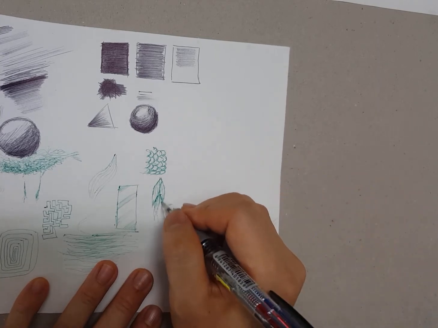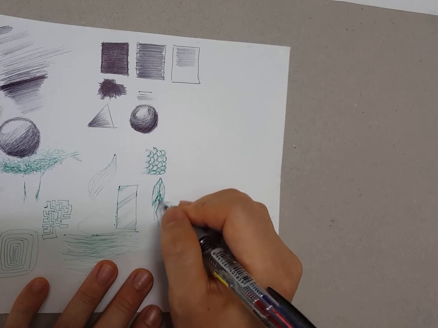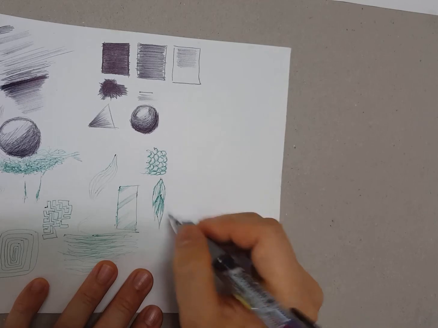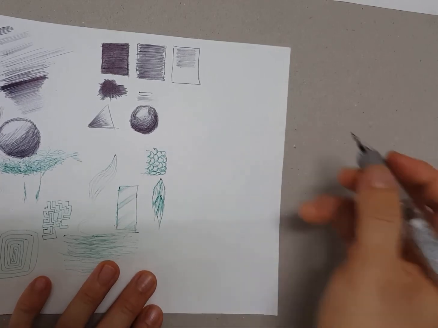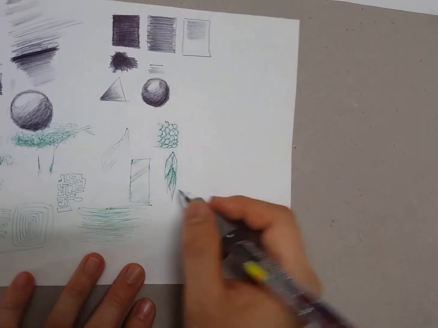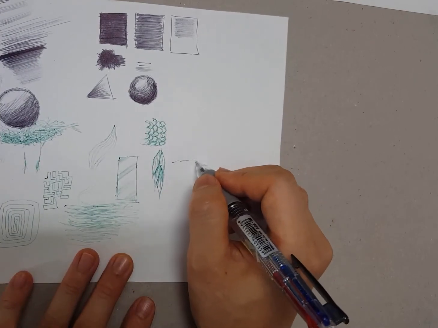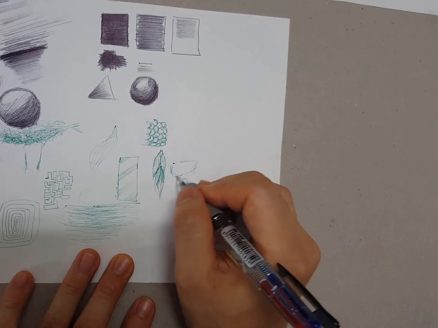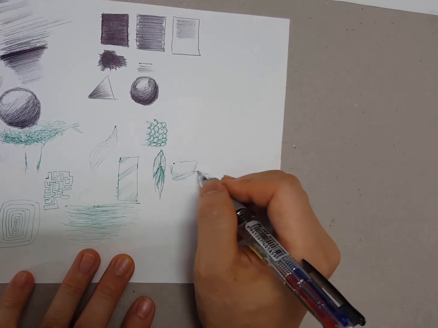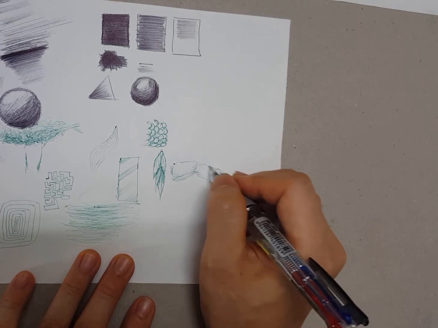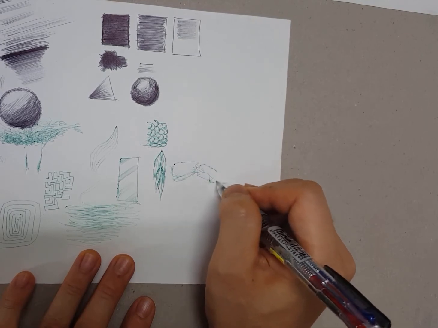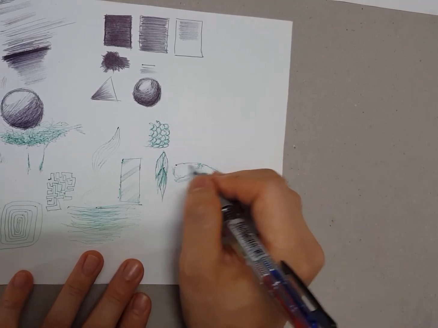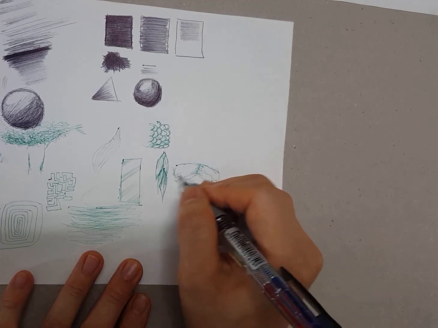Right, so these feathers on a bird or any other creatures, or maybe stone, rock. More stones, more rock. Because rocks have irregular shapes.